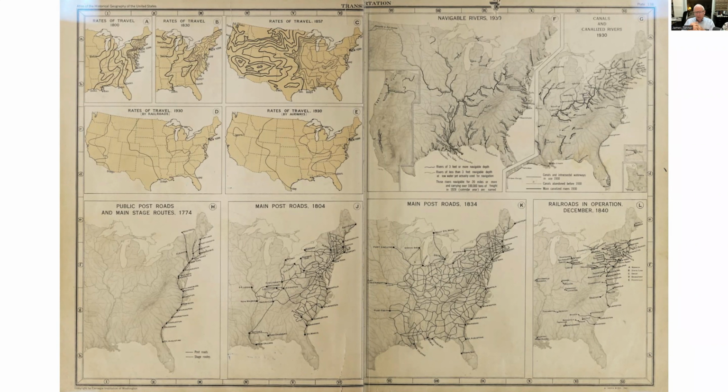And that road was not what you would think of as a road. It was simply a connection of dirt paths, primarily used by foot traffic and not by vehicular traffic. Wagons could ride on it as long as it wasn't raining or there were no difficulties.